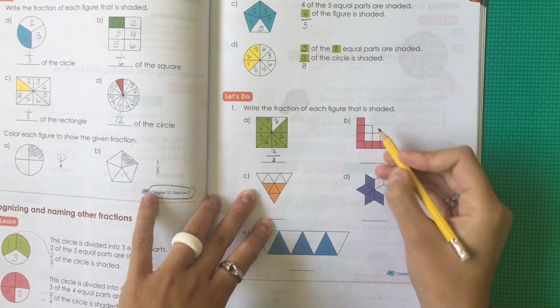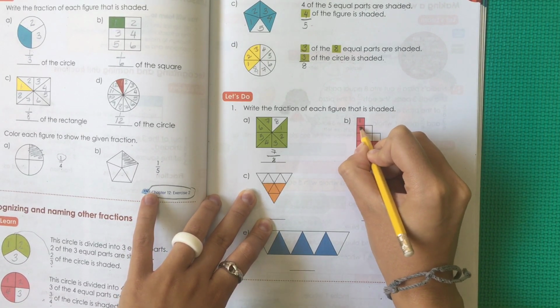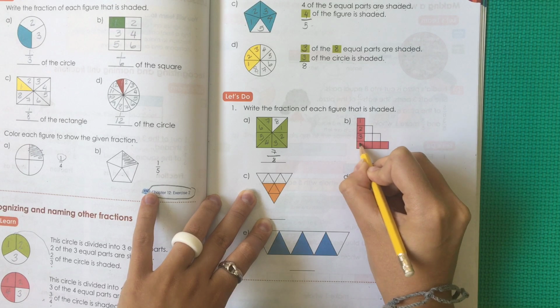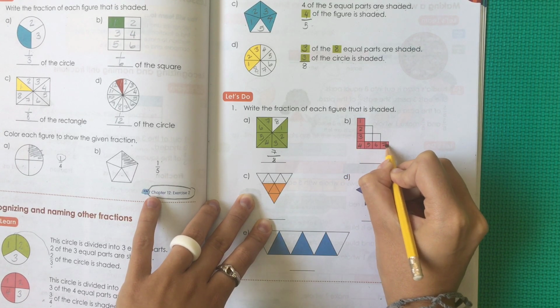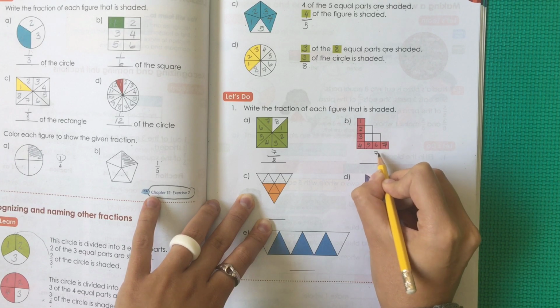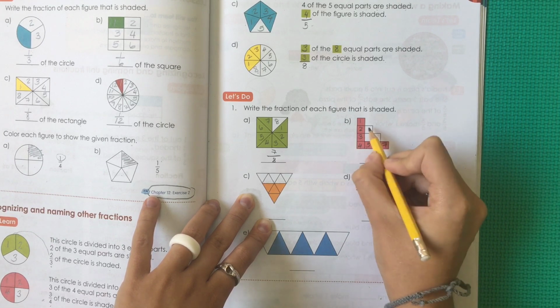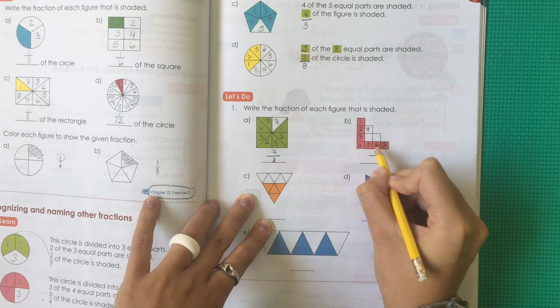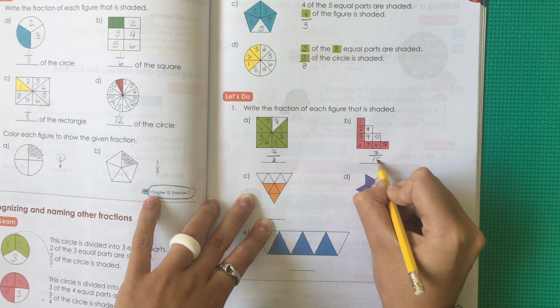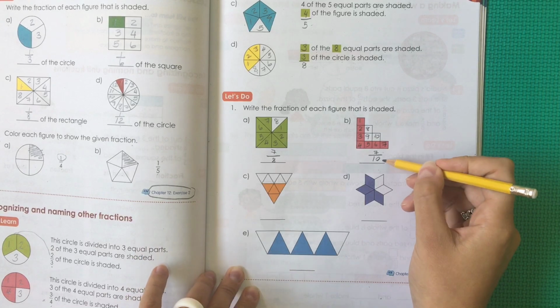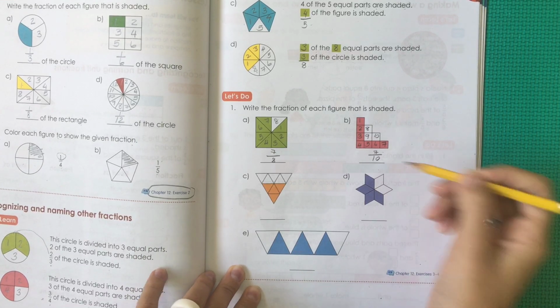Let's look at the next one. 1, 2, 3, 4, 5, 6, 7 pieces are shaded of the, and I carry on counting, 8, 9, 10. 7/10 are shaded.